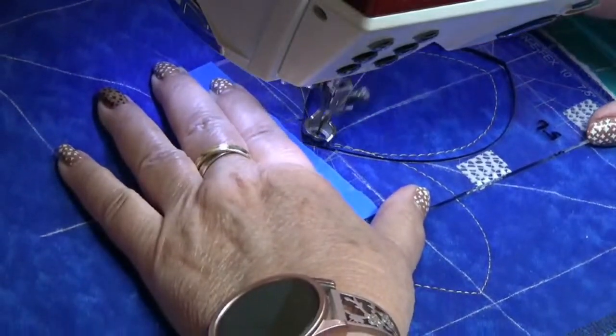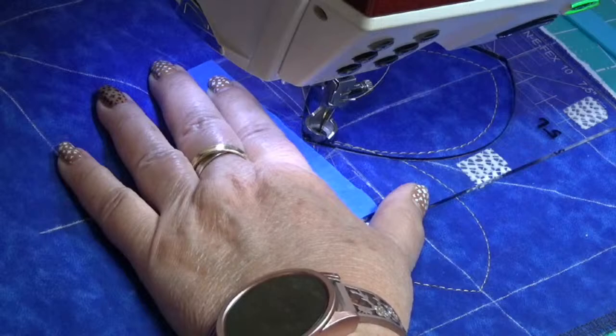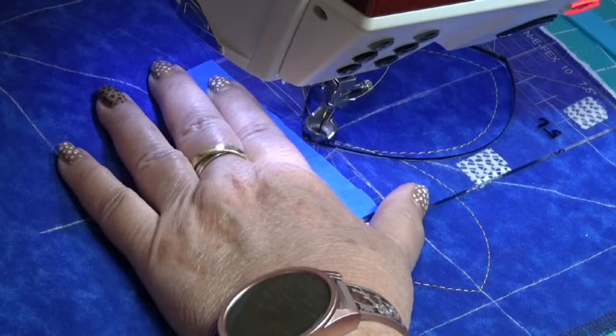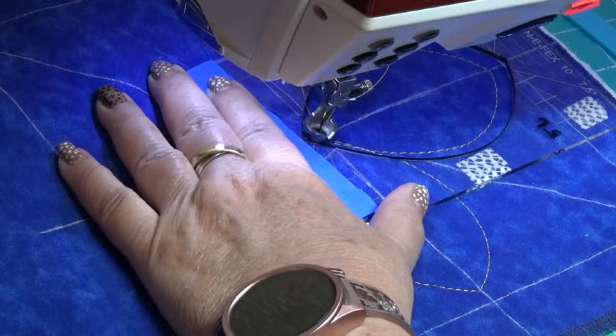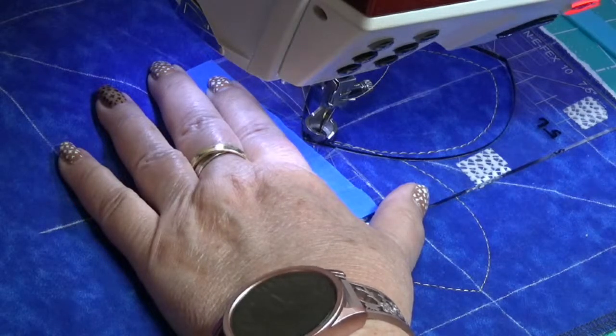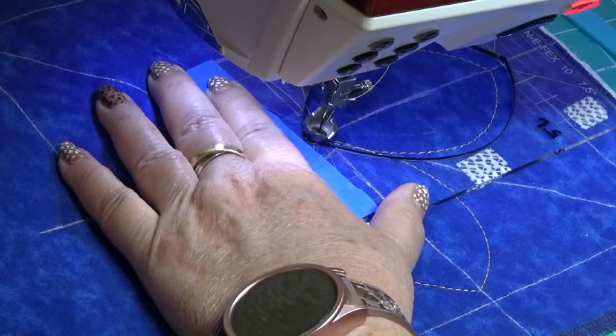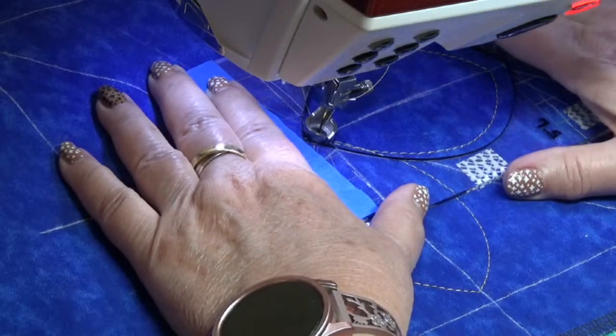I don't know if you noticed, but when I stop, my foot pops up, and I don't want to do that. I had been doing some piecing just the other day. So we definitely want to get rid of that. So let me do this. And that shouldn't do that anymore.